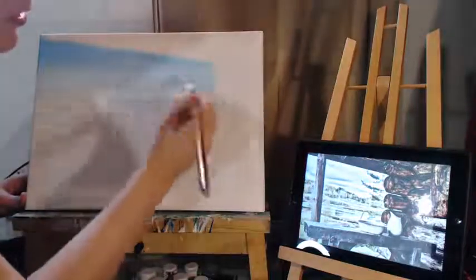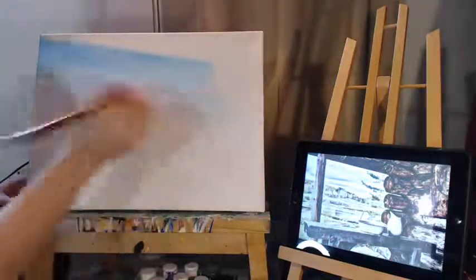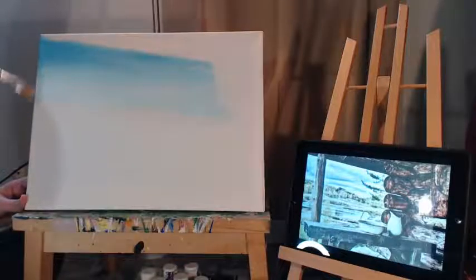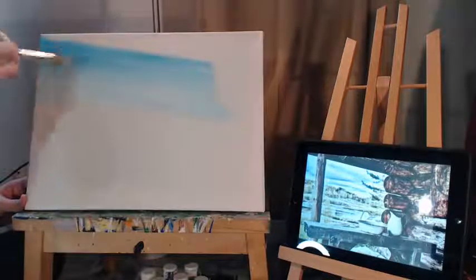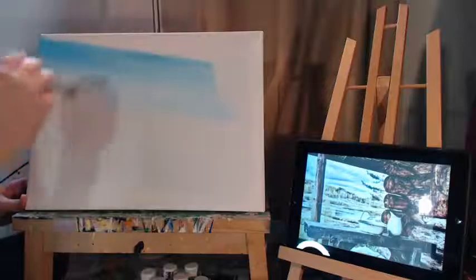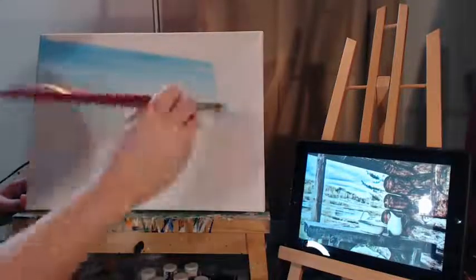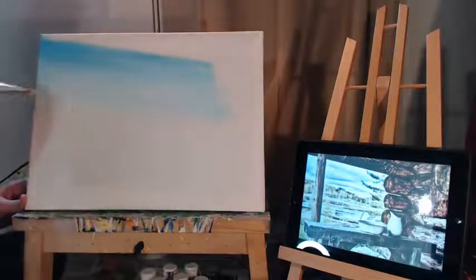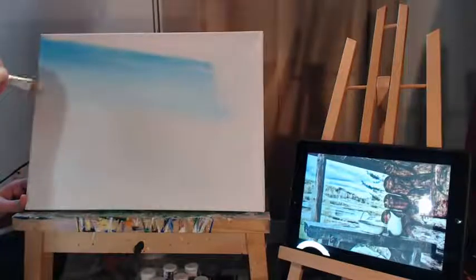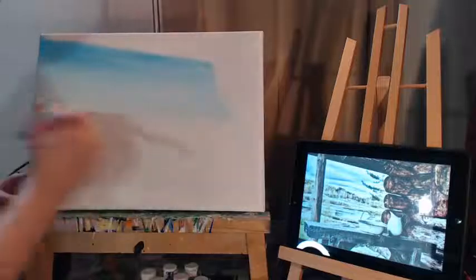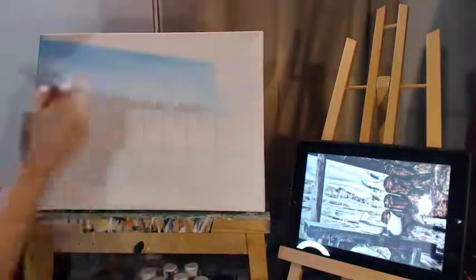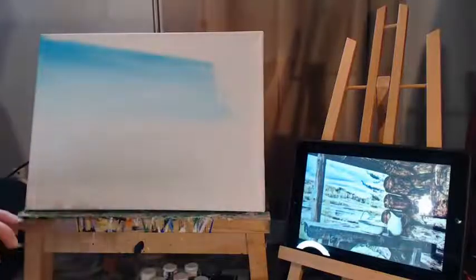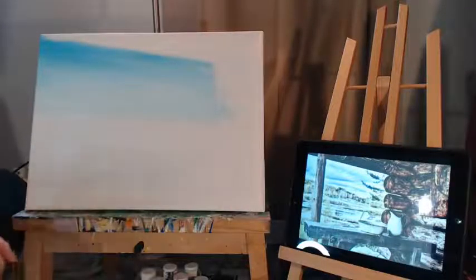Whenever I paint from any reference, but particularly when I paint from a photo, my goal isn't to make it look exactly like the photo. My goal is to kind of capture the vibe of it and to also kind of make it your own too. So that's what I'm looking for when I'm doing it. I don't try to make it hyper realistic. That's not my vibe. Okay, so we have a really pretty blue.